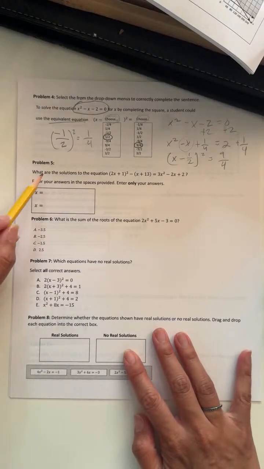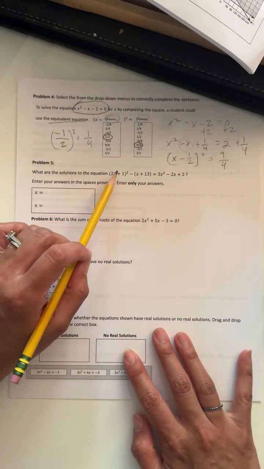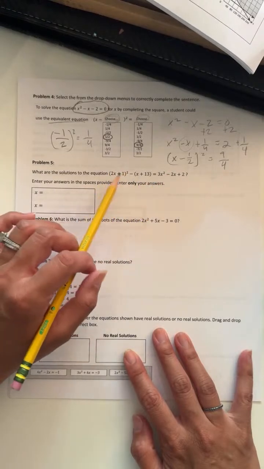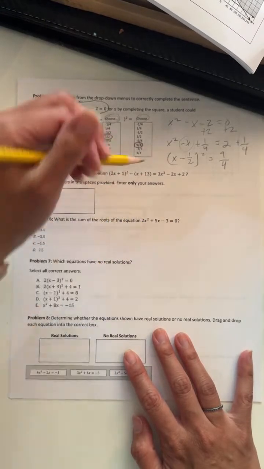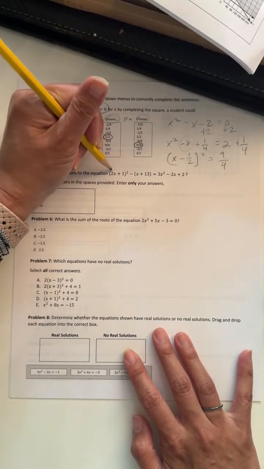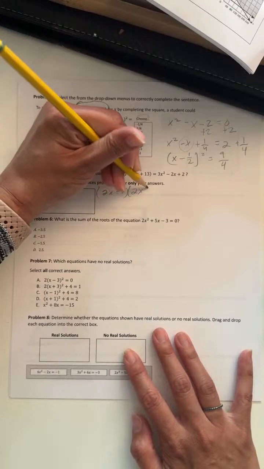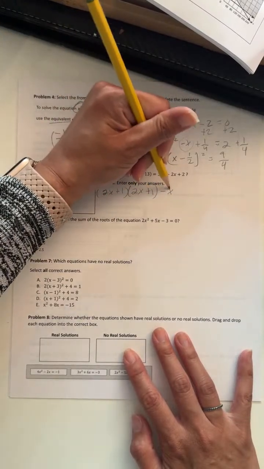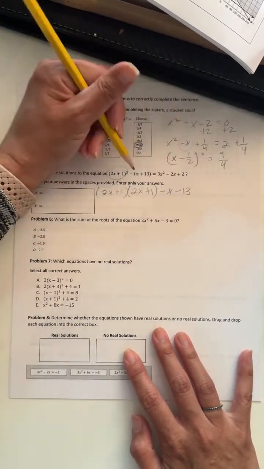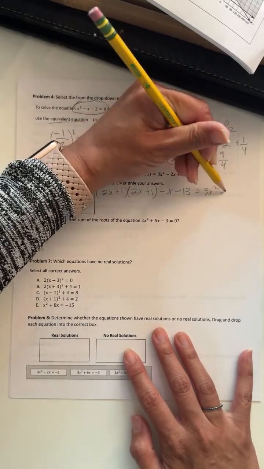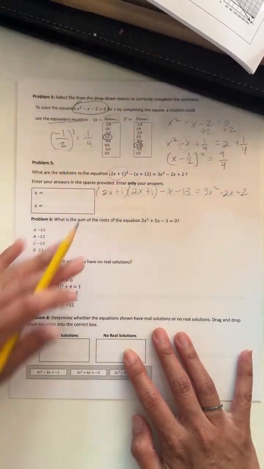Problem 5, what are the solutions to the equation? All right, so to find the solutions of the equation, the first thing that I need to do is work this problem out on this side. So I'm going to rewrite this by foiling it. So 2x plus 1 times 2x plus 1 minus x minus 13, I'm distributing this negative through there, equals 3x squared minus 2x plus 2.